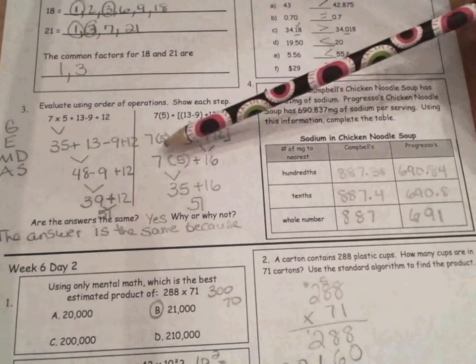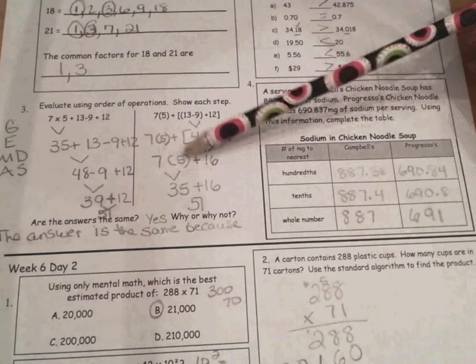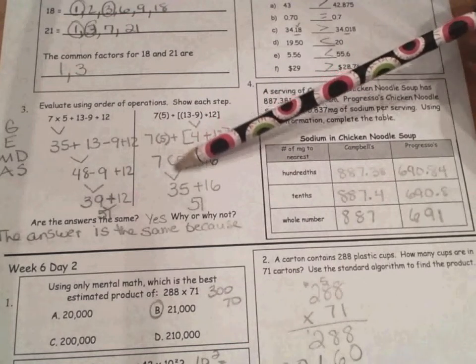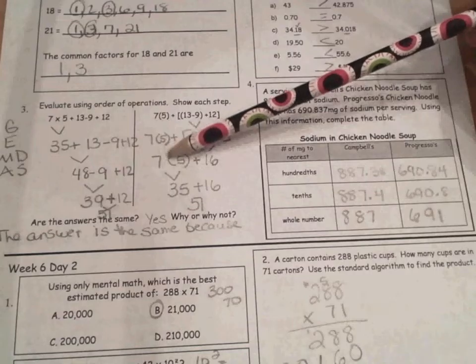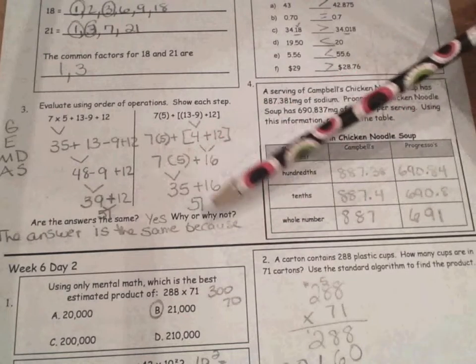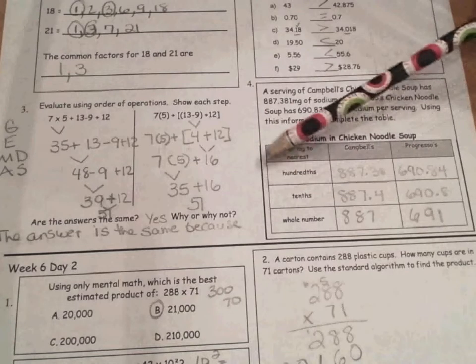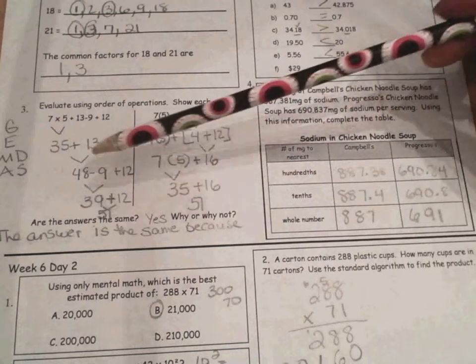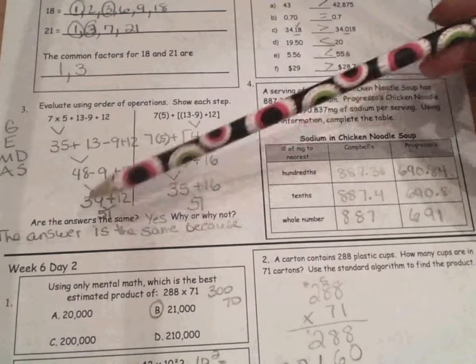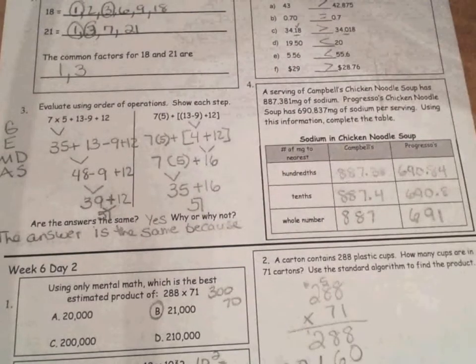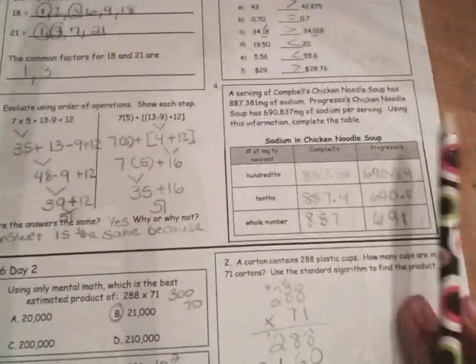Now I can solve my multiplication. Although there are parentheses here, there is nothing inside of this to solve, so this is just 7 times 5. So 35 plus 16 is 51. Are they the same? Yes. Students, please explain in your own words. The answer is the same because I kind of talked about that in my answer.